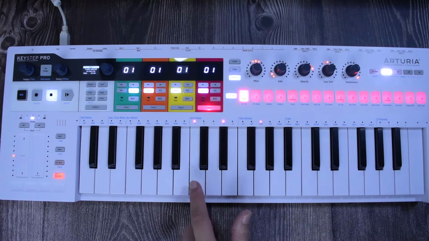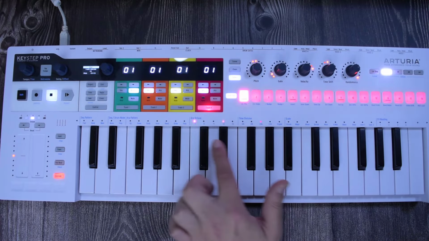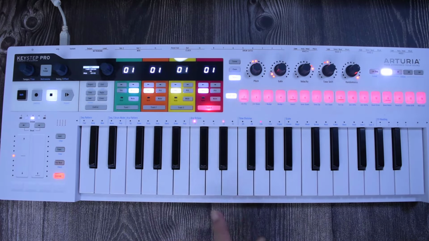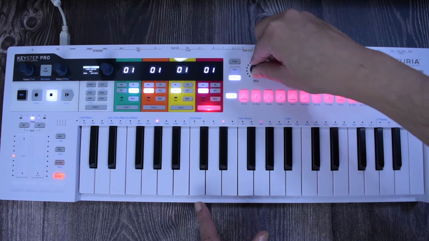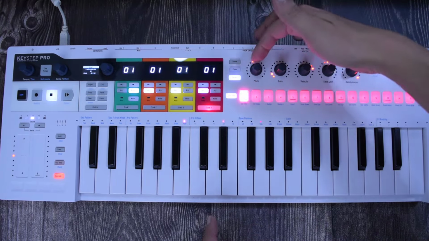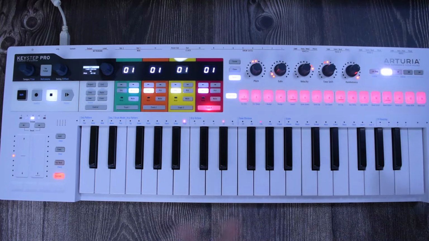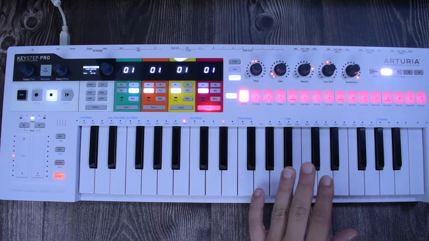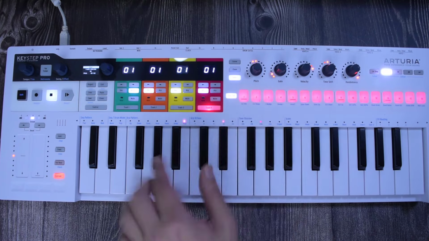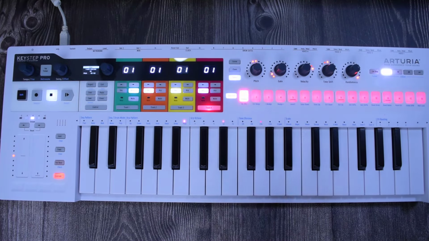But in overdub, if you tap one of the notes, notice that the other ones go dim and this one goes brighter. So now we are just going to be editing that note individually, and we can do gate, velocity, and time shift, and everything else that we've been doing. So we can edit individual notes within the same step, which is, again, something really, really cool.